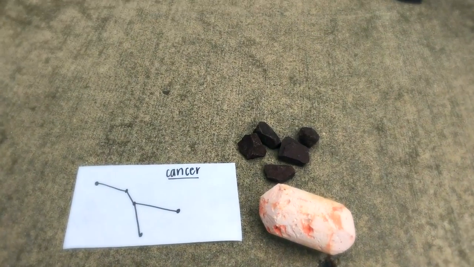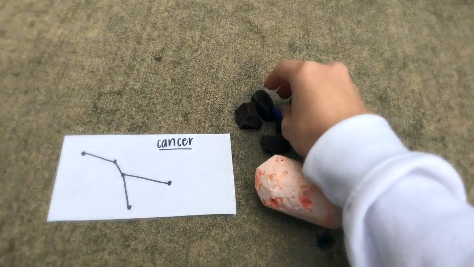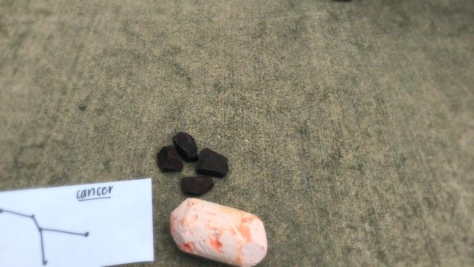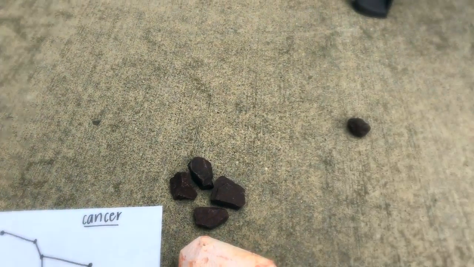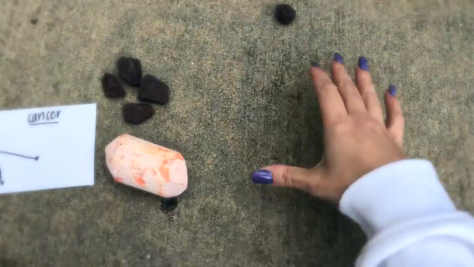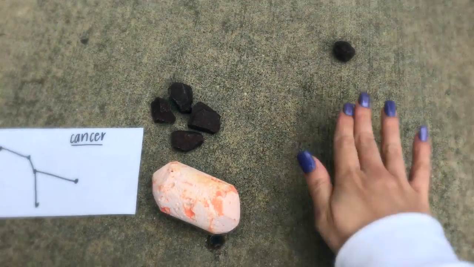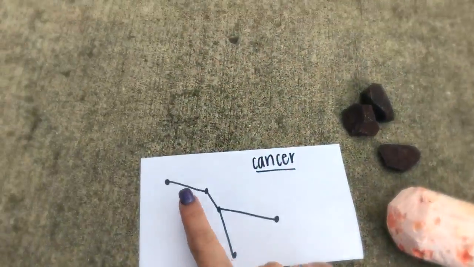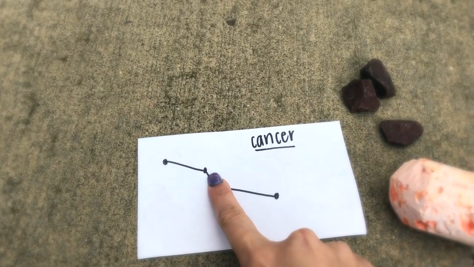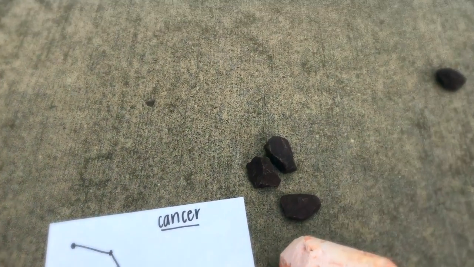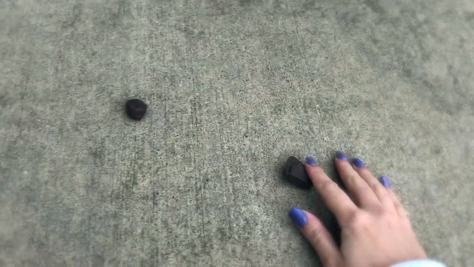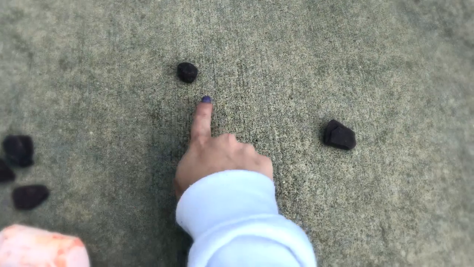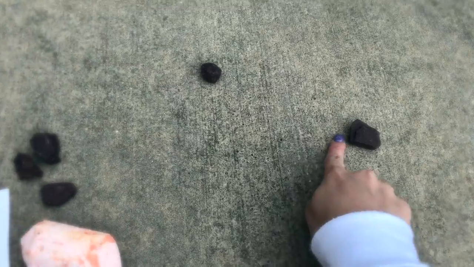Alright, so what I'm going to do first is take my first star, and I'm going to put it up in the corner here. Make sure you have enough room. I have about maybe 1.5 feet in front of me. So make it as big or as small as you have room for. So there's my first star. So that was this one right here. My next star, I'm going to put it a little bit to the diagonal to the right. So it's going to look something like that. You can imagine your imaginary line right there.